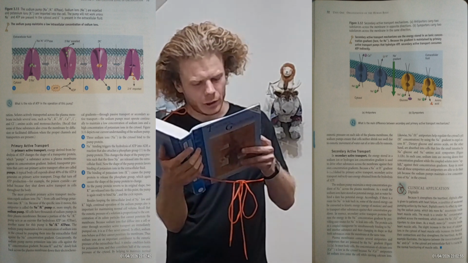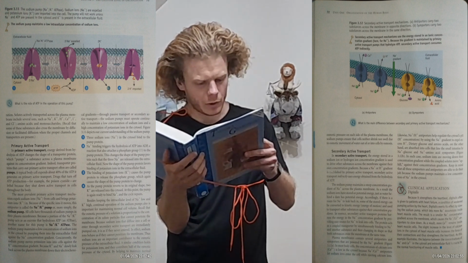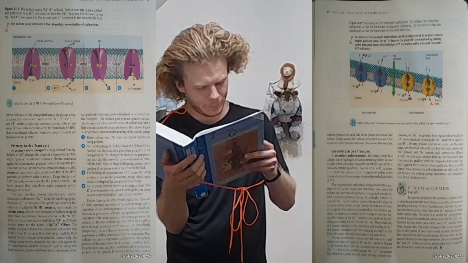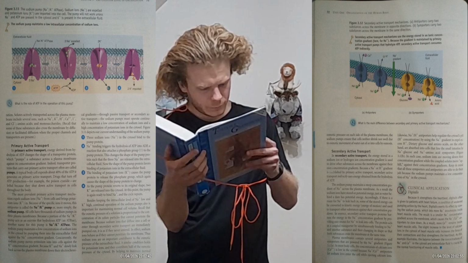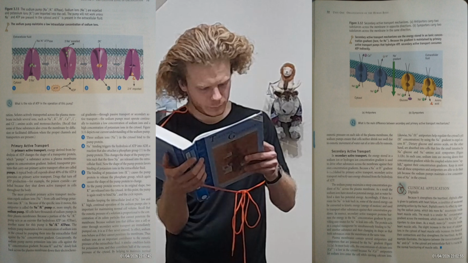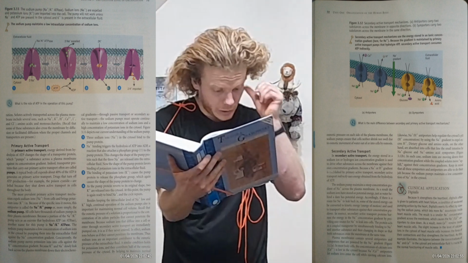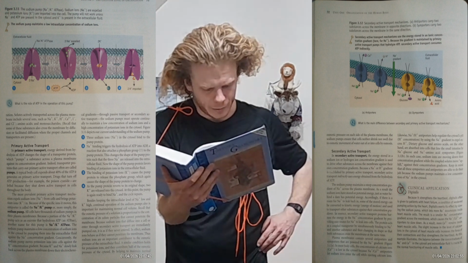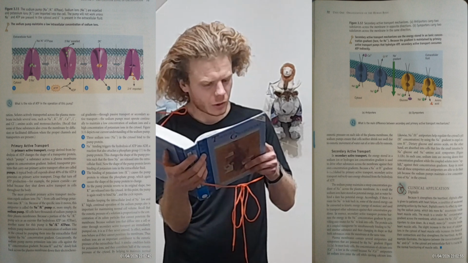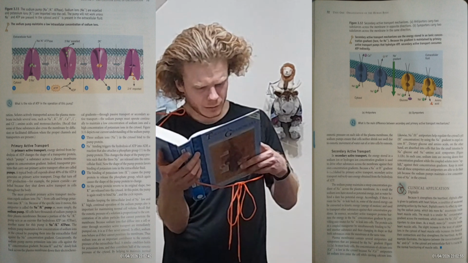In essence, secondary active transport proteins harness the energy in the sodium concentration gradient by providing easy routes for sodium to leak into cells. It's the same as what I just said. The protein acts as a coupled transporter by simultaneously binding to sodium and other substances and then changing its shape so that both substances cross the membrane at the same time. Do we still talk about the same thing?